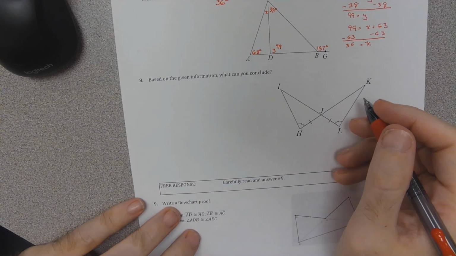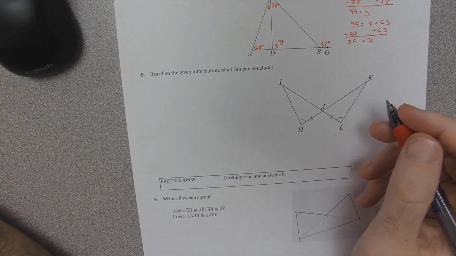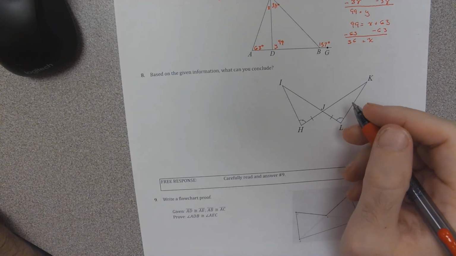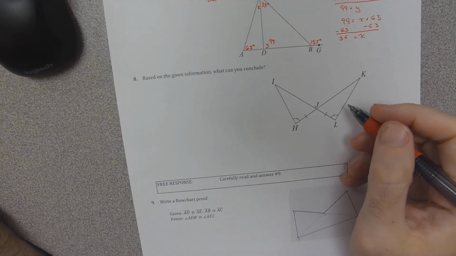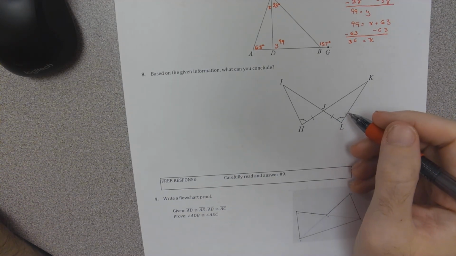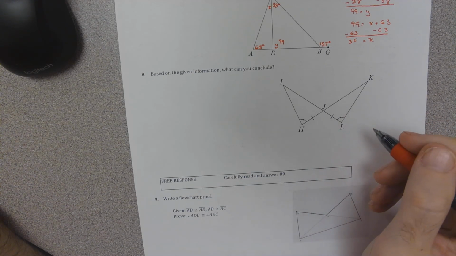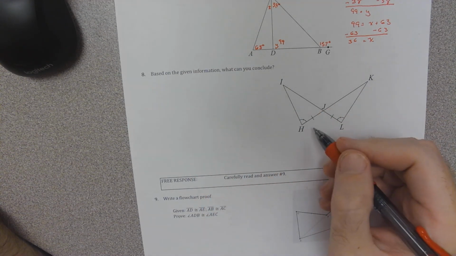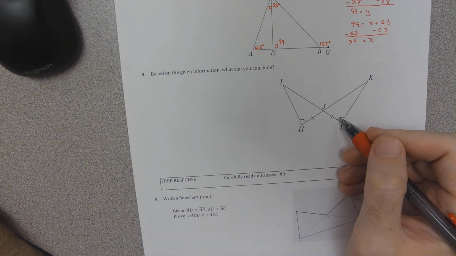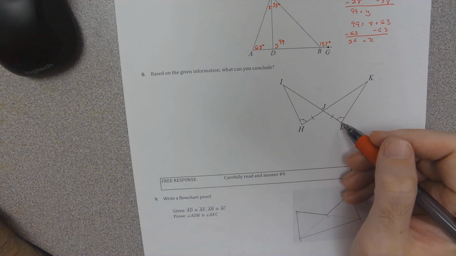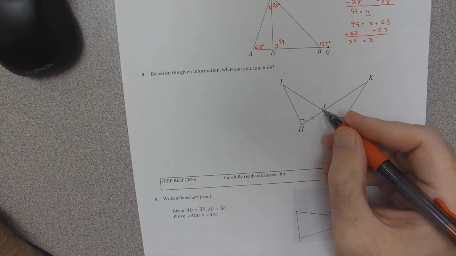And now another proof-based question. Based on the given information, what can you conclude? Well, this particular one should look very familiar. We did this in our Do Now on Tuesday. We are given the angle, the side, and so what can we conclude?